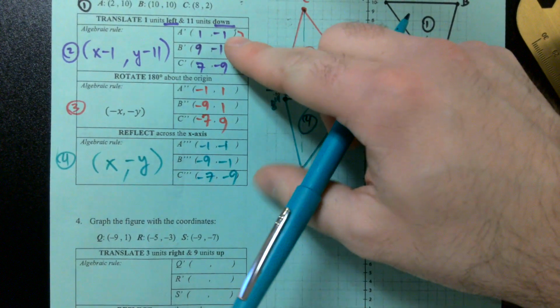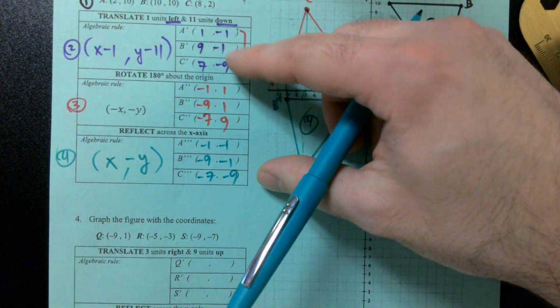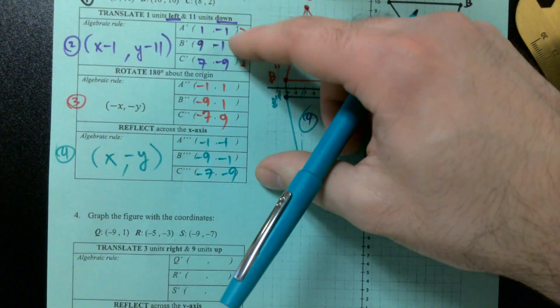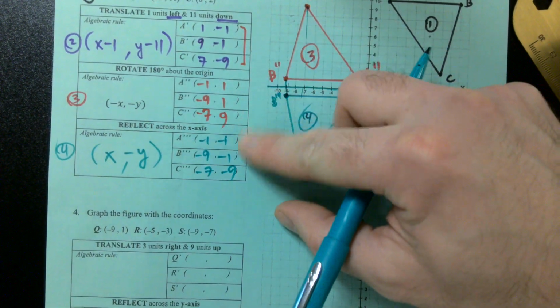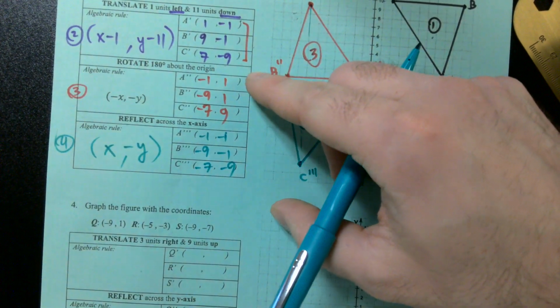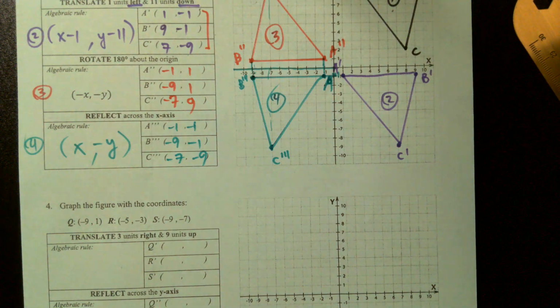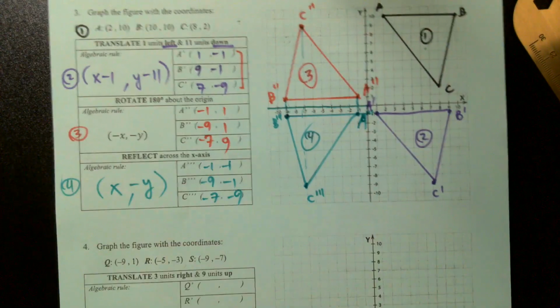Right? So remember, like I said, when I translated, that changed all the numbers in my coordinates. But then if I look, all my numbers are the same. I'm just changing the signs. Sometimes I'll swap the order, sometimes not. Depends on if you're rotating 90 or 180.